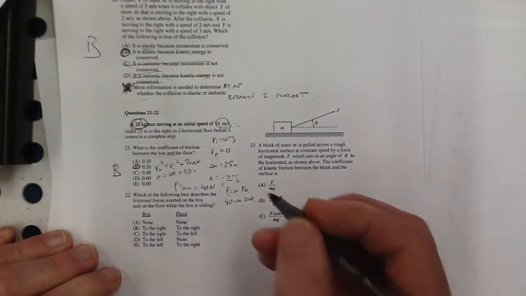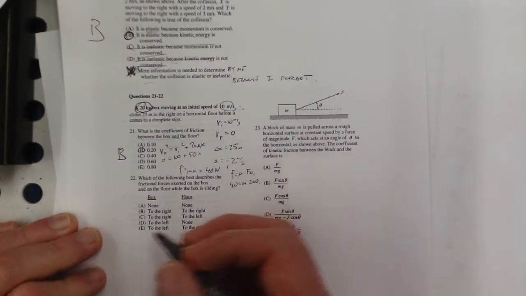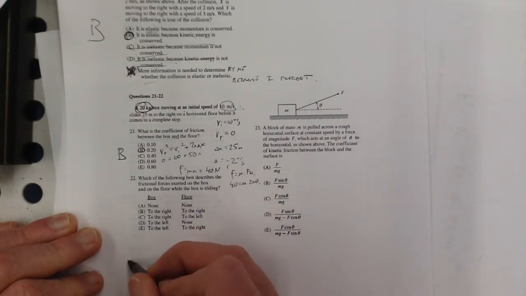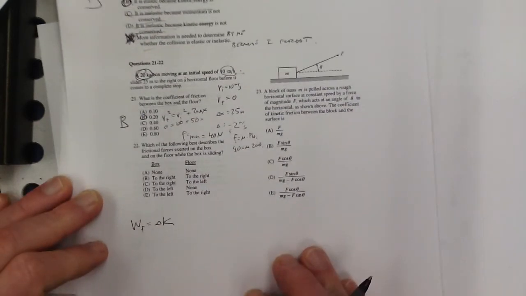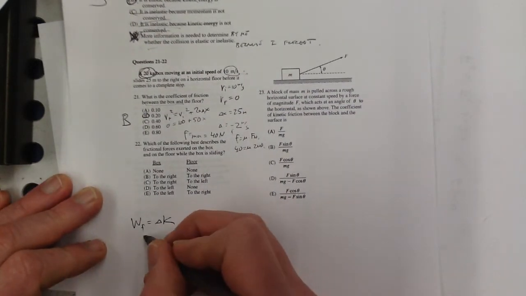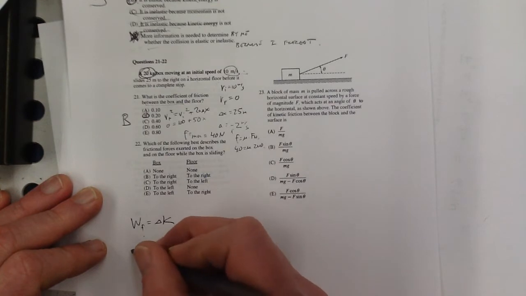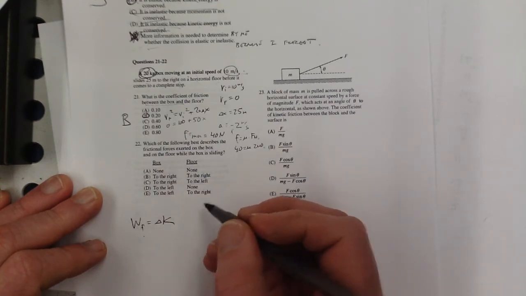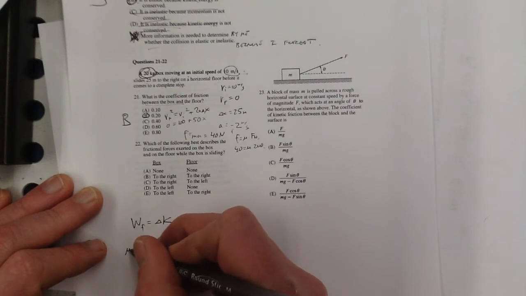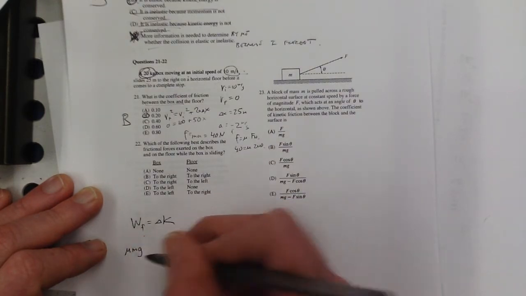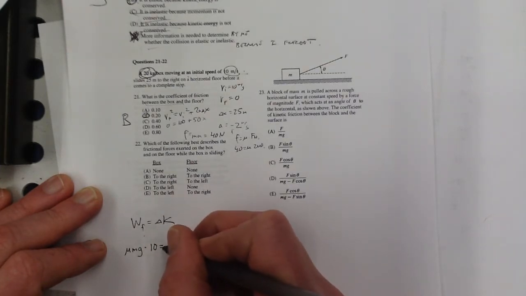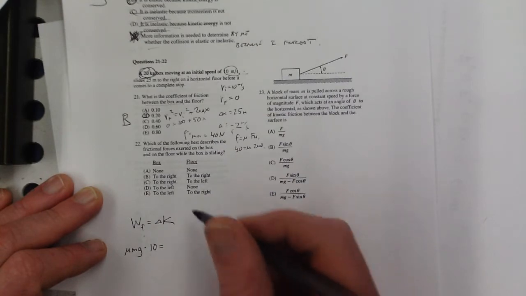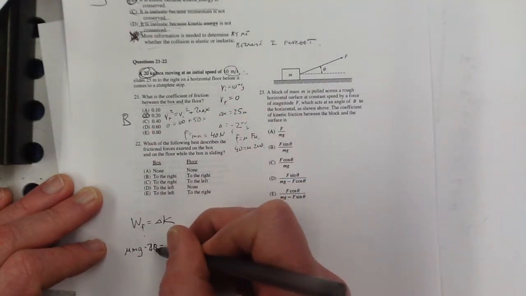Right. The other way to do this would be to say, hey, the work done by friction is the thing that's changing the kinetic energy, right, down to 0. So the work done by friction is equal to the friction force, which is mu times the normal force, mu mg, times the distance, which is 25 meters, not 10.